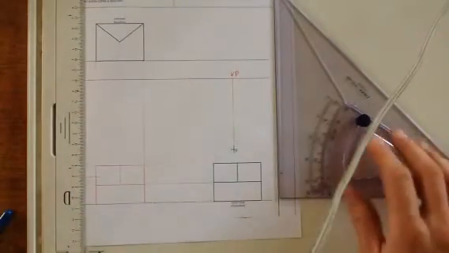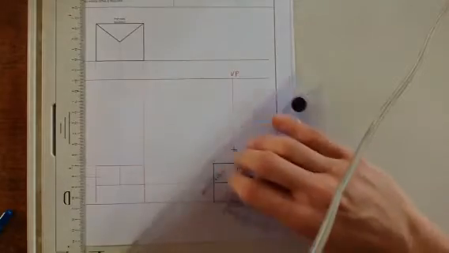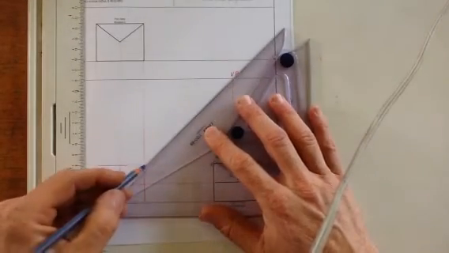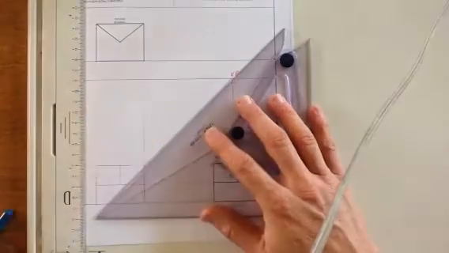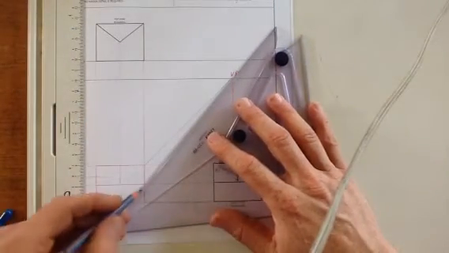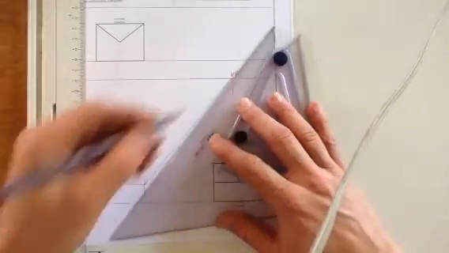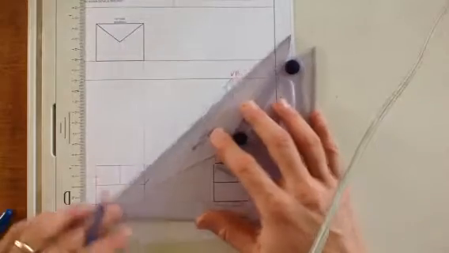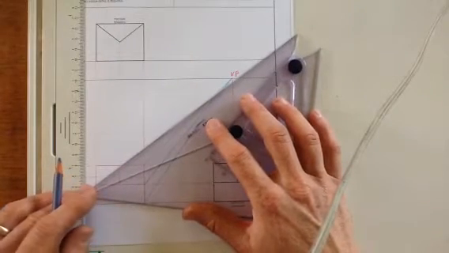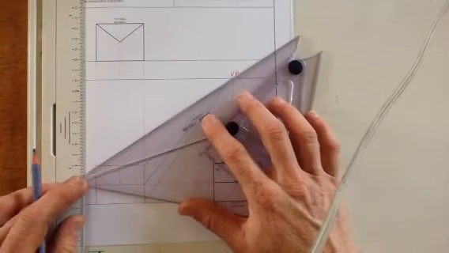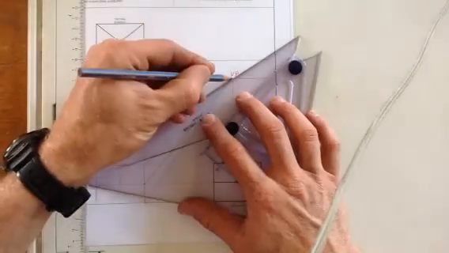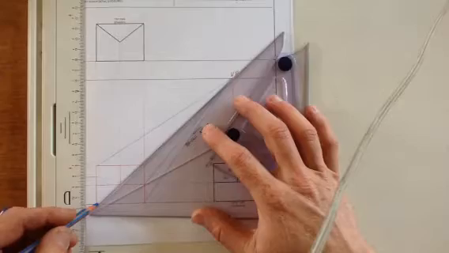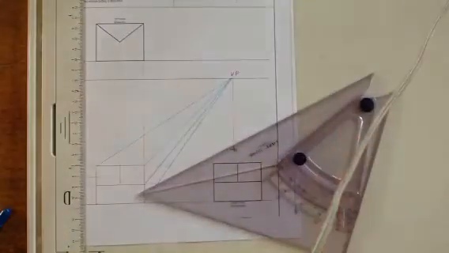Once I've got that, I'm going to take construction lines back. I'm going to take these lines back in blue so that you can see them. Take a line back from that corner. Take a line back from that corner. Take a line back from that corner. Take a line back from, I'm going to actually just do this corner over here. And taking a line back from that corner over there. Right.